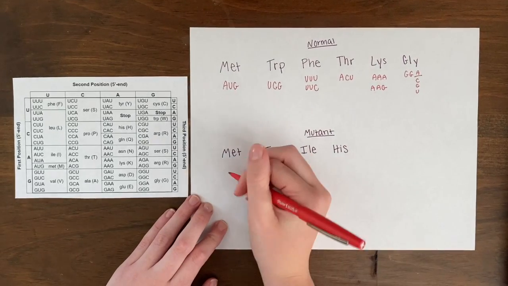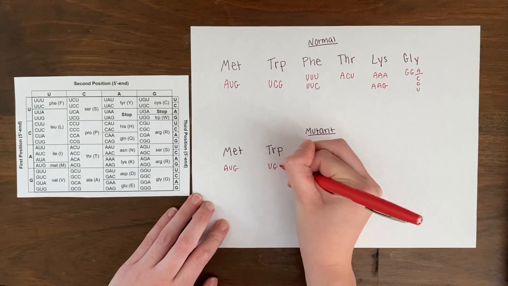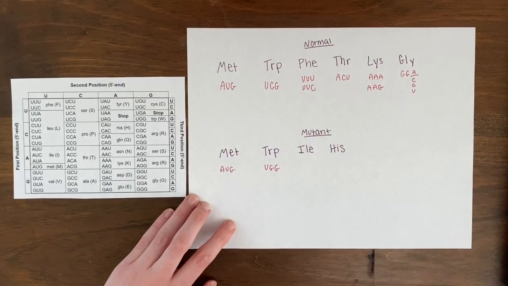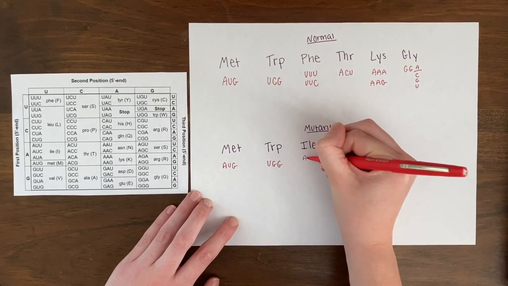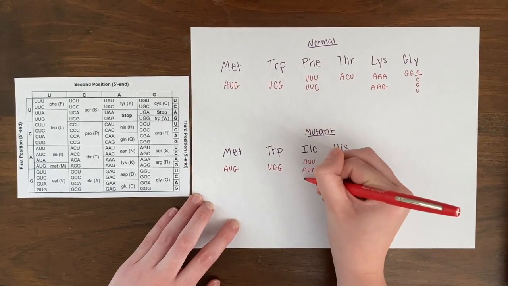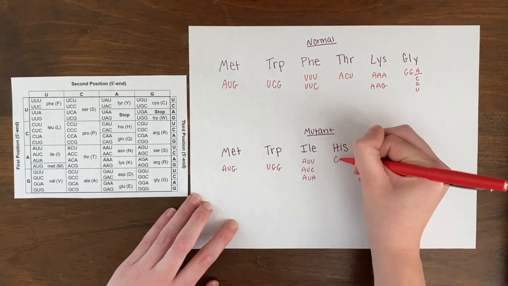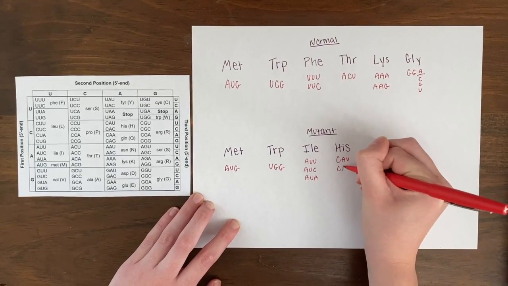And in the mutant, we have the same here, AUG, UGG, and Ile can be AUU, AUC, or AUA, and His can be CAU or CAC.